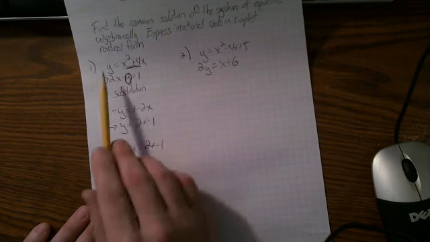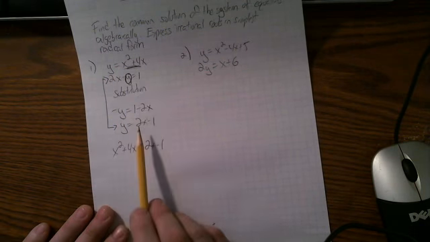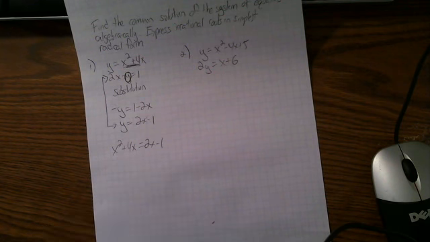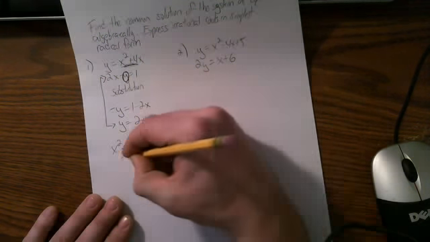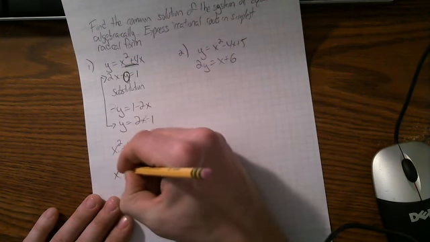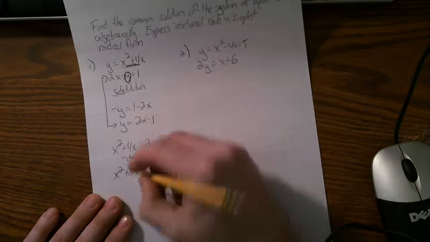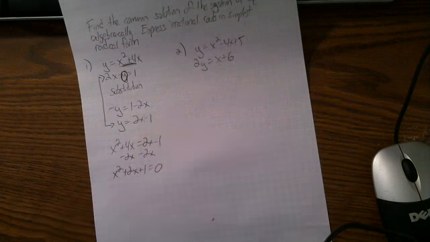So I solved for y in both of the equations, and then I set the equations equal to each other. So now I have a quadratic with respect to x, not x and y. So we're just going to solve this like we do any other quadratic. We're going to put it into standard form and either factor, complete the square, or use the quadratic formula. So I'm going to subtract 2x from both sides, giving me x squared plus 2x. I'm also going to add 1 to both sides, equals 0.